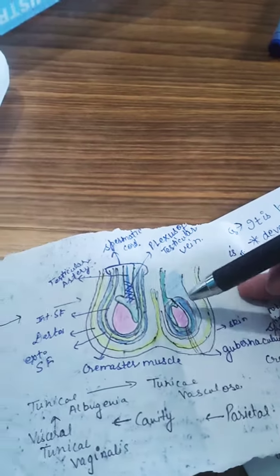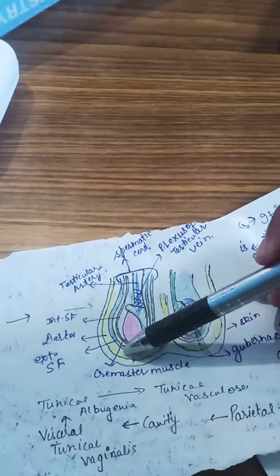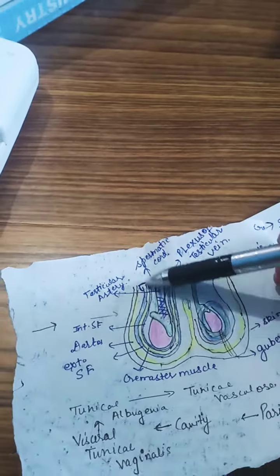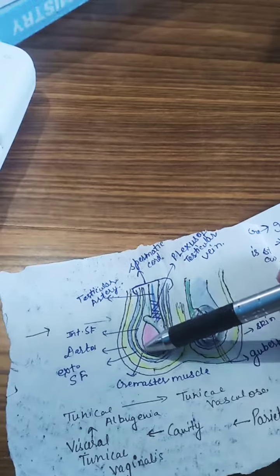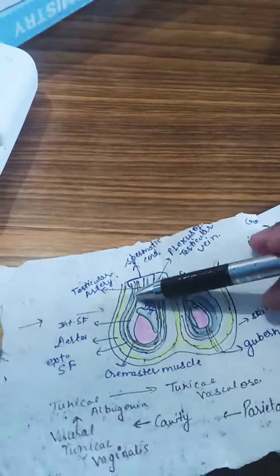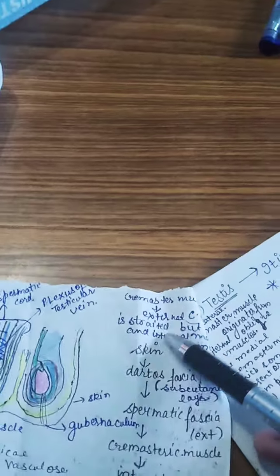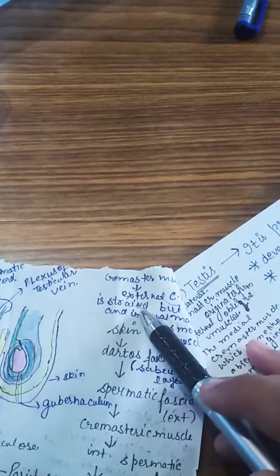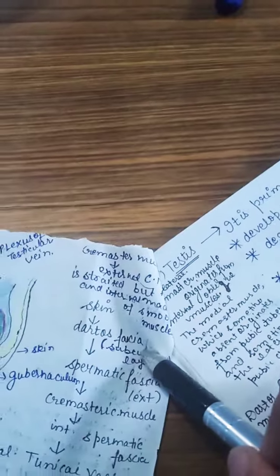Now this is another view. Here are the cremaster muscles, here is the internal spermatic fascia, here are the testicular arteries. You can see that the spermatic cord is suspending the testes in the scrotum, and its outer layers help in keeping it in a fixed position and in temperature regulation. Cremaster muscles are external muscles which are striated, but from the inside they are smooth, thus we can also control them from outside.